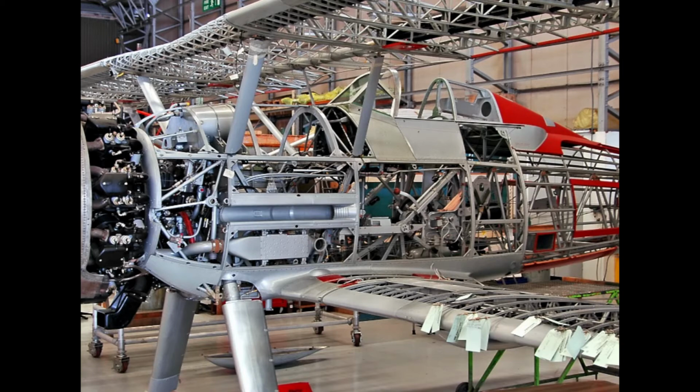What is a balance trim tab? It's an auxiliary control that assists in moving the control surface.